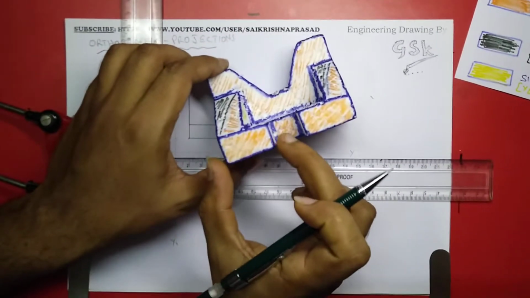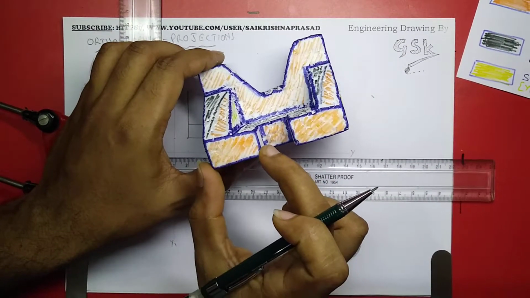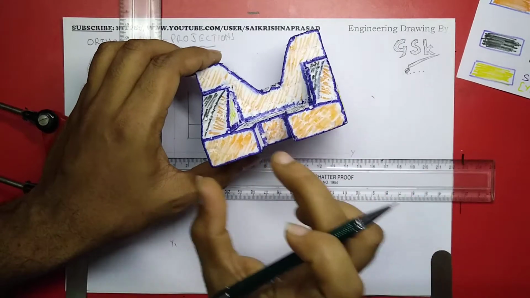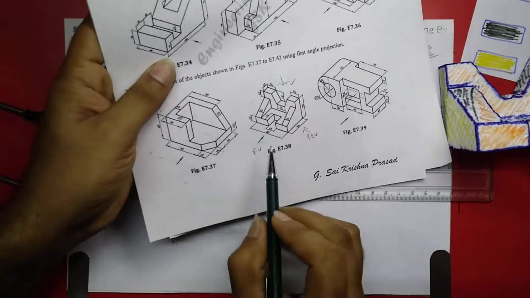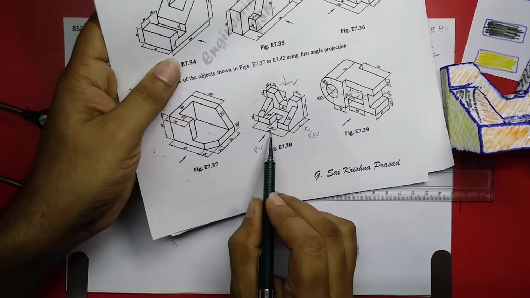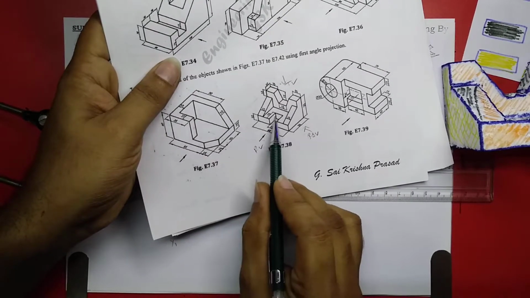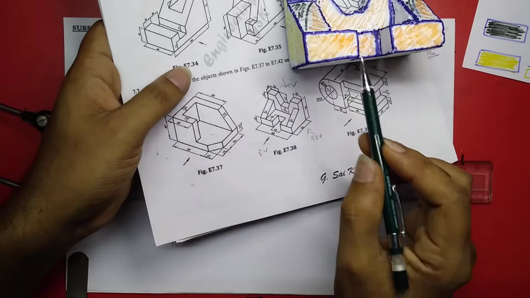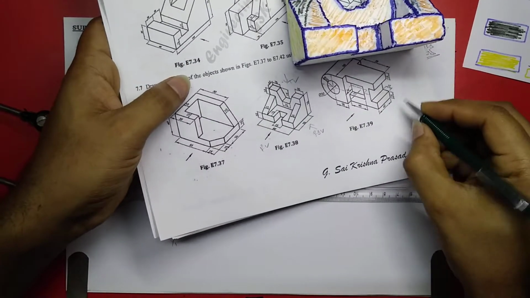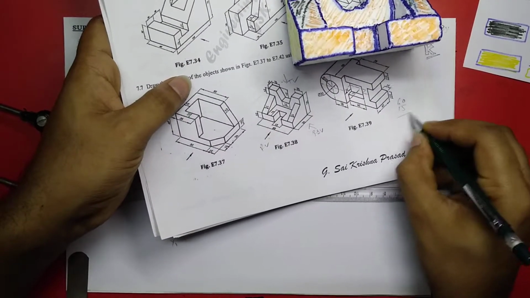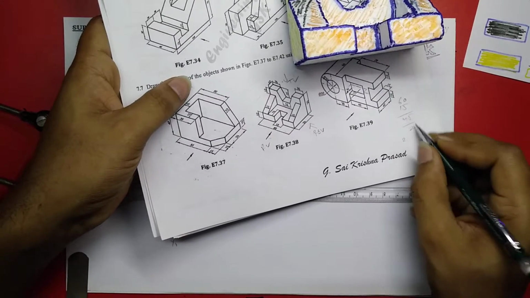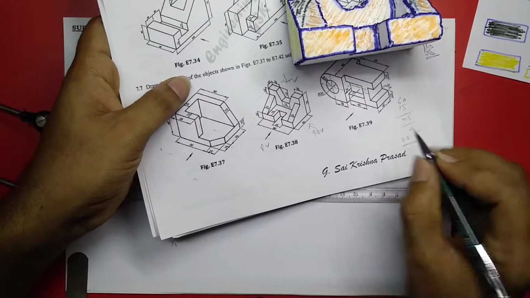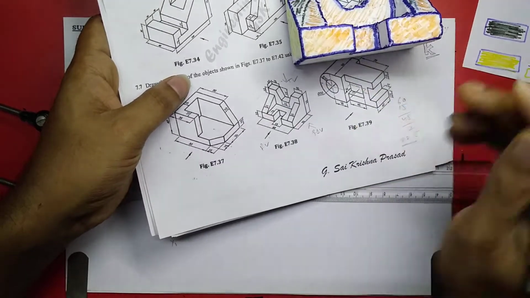And this length is 30. This length, suppose this is 60 mm, and here in between we have a hole of 15. So it would be 60 minus 15, that would be 45, divided by 2, that would be 22.5 mm. So this length would be 22.5 mm.